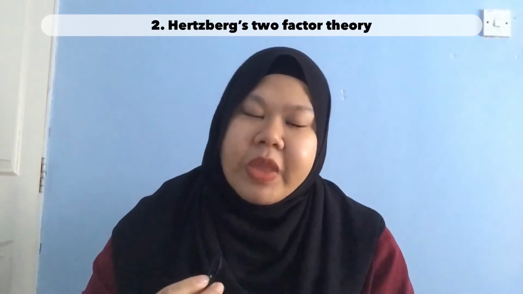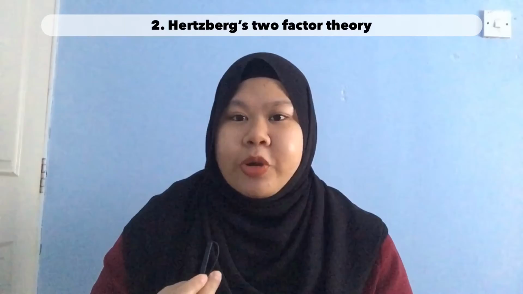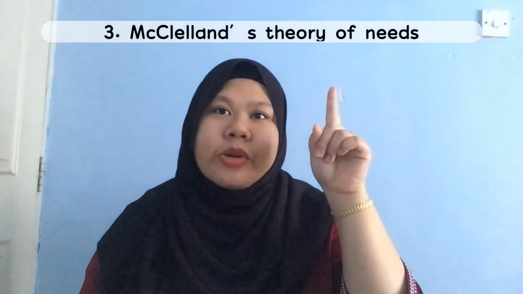For the second theory, we have Herzberg's two-factor theory. Herzberg classified needs into two broad categories, namely hygiene factors and motivating factors. Hygiene factors are needed to make sure that an employee is not dissatisfied. Motivation factors are needed for ensuring employee satisfaction and motivation for higher performance. The mere presence of hygiene factors does not guarantee motivation, and the presence of motivation factors in the absence of hygiene factors also does not work.